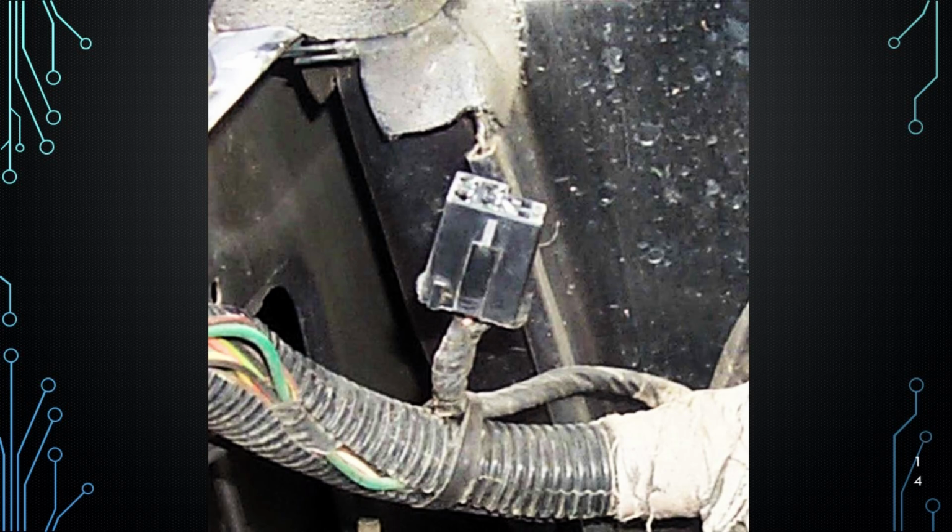In slide 14, looking at the image, we have a connector there, center of the image. What is that connector from, and what does it do?